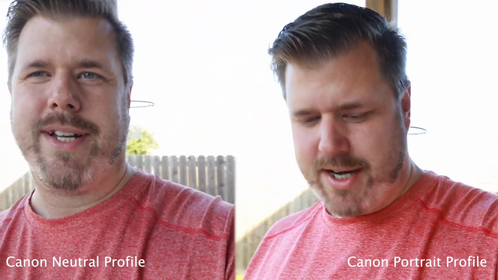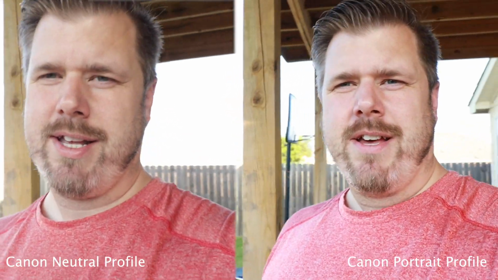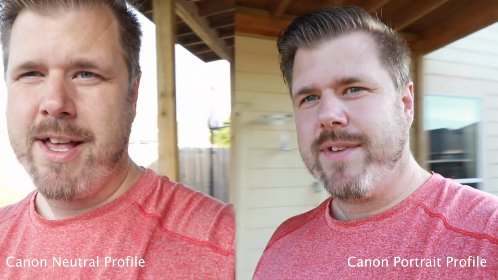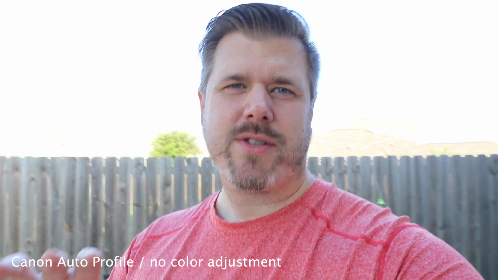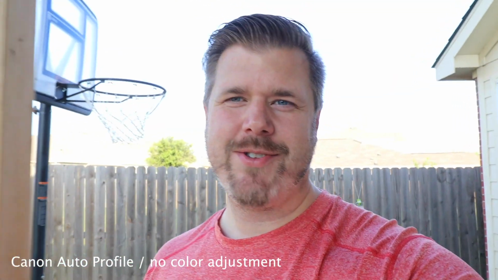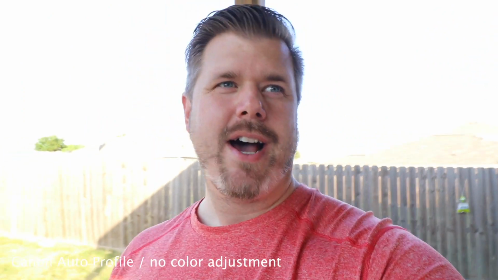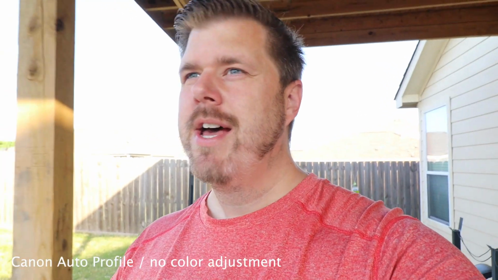I'm staying in the shade now, so I'm not going back and forth to the sun, but just interested to see if this is much different than the neutral profile. All right, and finally, I kind of wanted to test this one. This is Picture Profile Auto. I don't like using auto on pretty much anything. This whole time, the white balance has been on auto, which I'm completely fine with.